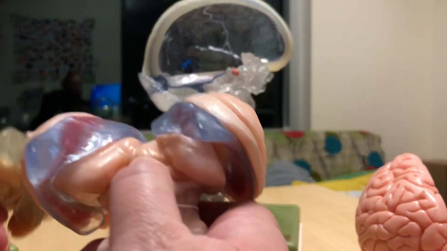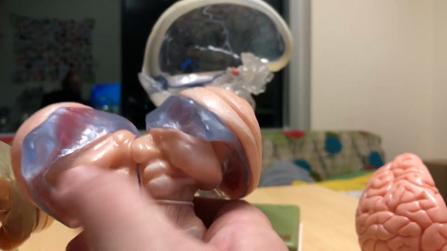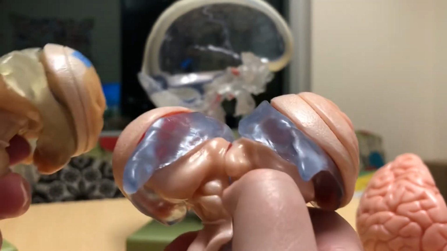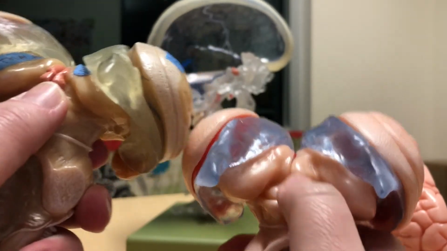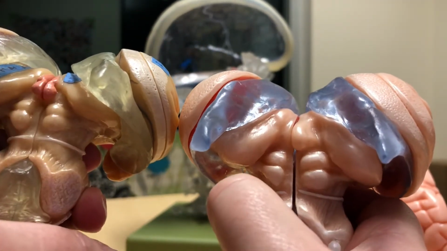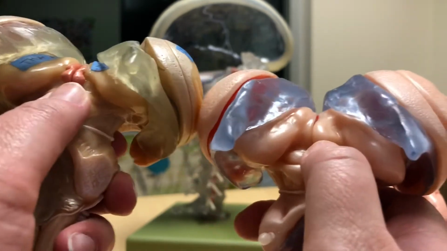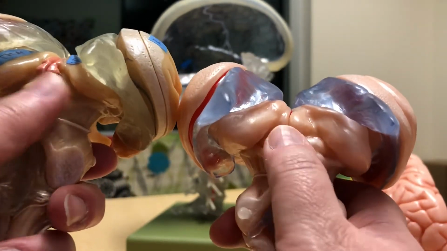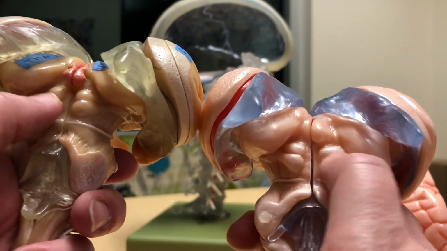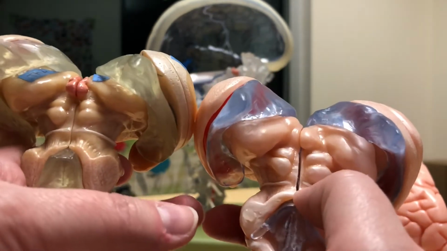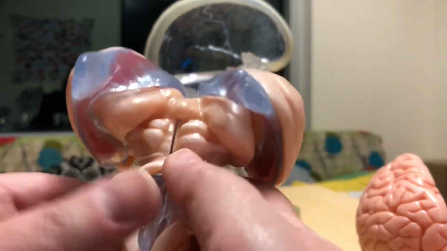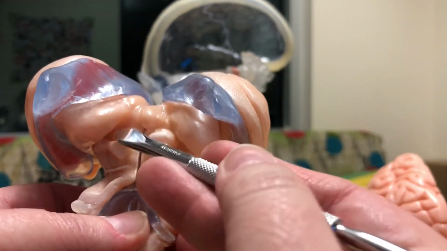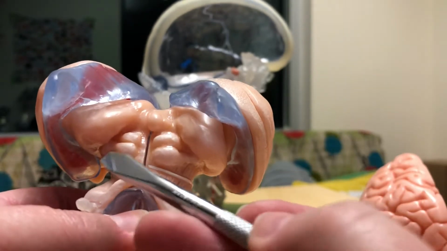Here, this thumb, my thumbnail right here, and here, my thumbnail. Those are pineal glands. We just have one per brain. Okay, and then these four here, corpora quadrigemina. Right and left superior colliculi.